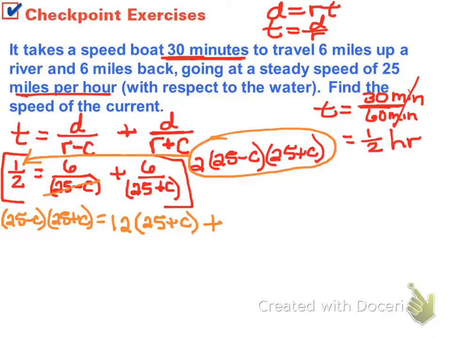Plus, let's take our last term. Our last term, we would cancel out the 25 plus c's. We would be left with 6 times the 2, or 12 times the 25 minus c. Remember, in the last term, we canceled out this 25 plus c. All right, come back and simplify. Well, 25 minus c times 25 plus c, this is your sum and difference pattern. So what we need is the 25 times 25, or 625, minus, remember, it's your a squared minus b squared pattern, so you just need your b squared, or actually c squared in this case.